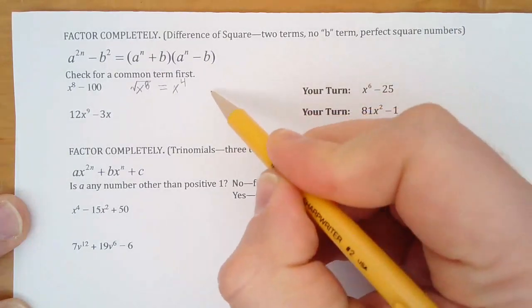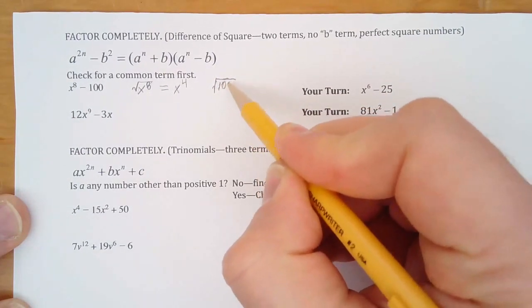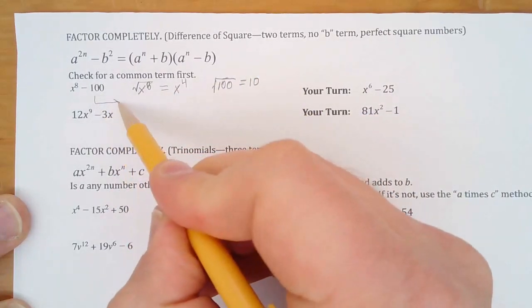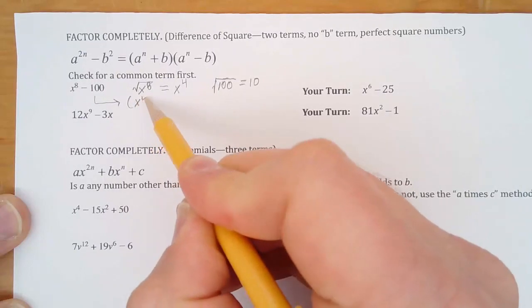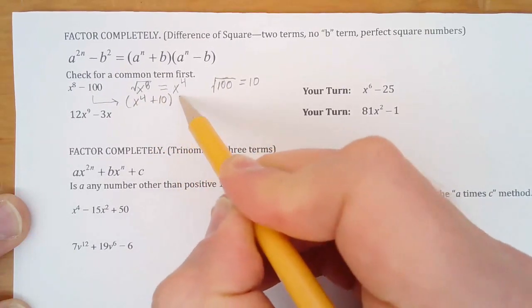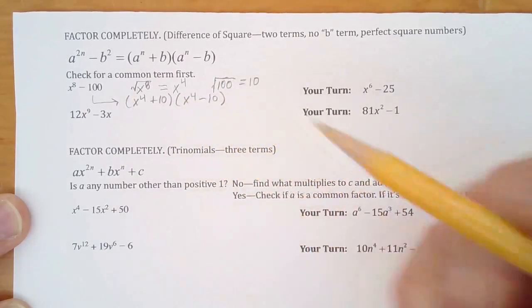And then for the 100, you think of what would be the square root of that. Well, that's going to be 10. So this factors to x to the 4th plus 10 times x to the 4th minus 10.